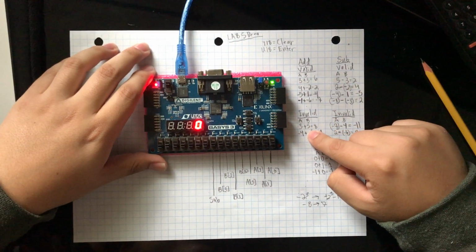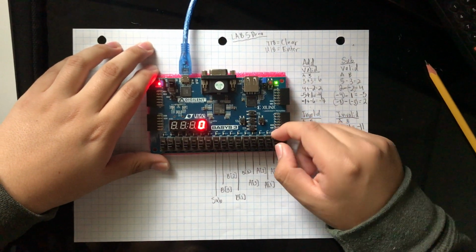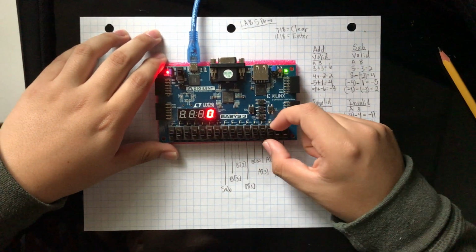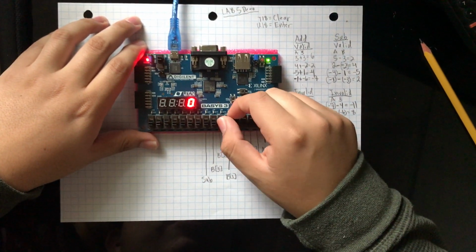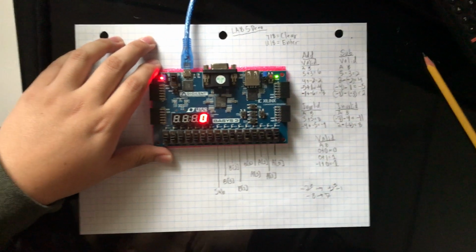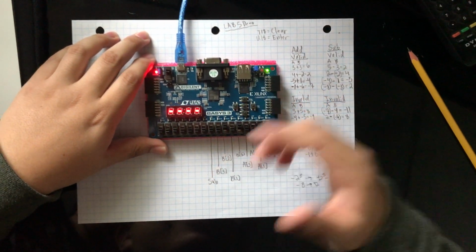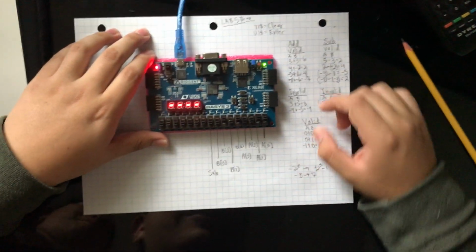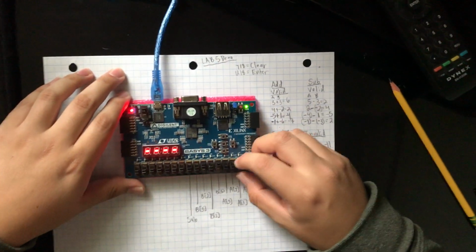Now let's do our invalid test case. So let's do 3 and a 5. So A is 3, and then B is 5. So that's going to be 1, 0, 1. And so, as you can see, we get a whole blank screen. Everything's just blank because it's out of range.